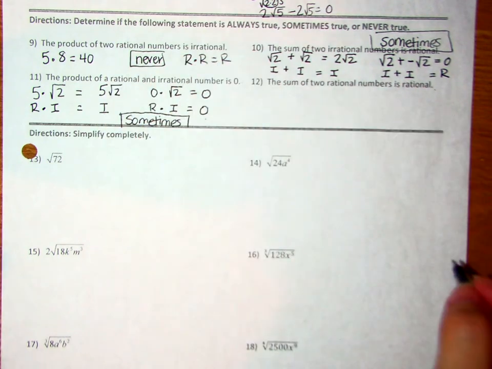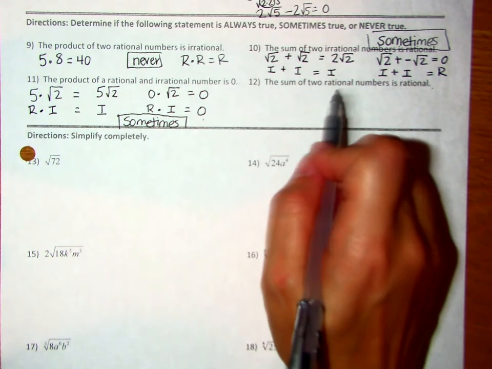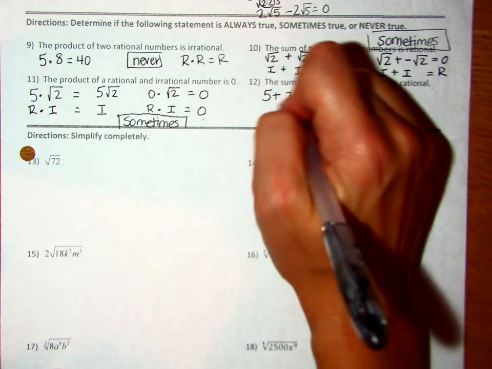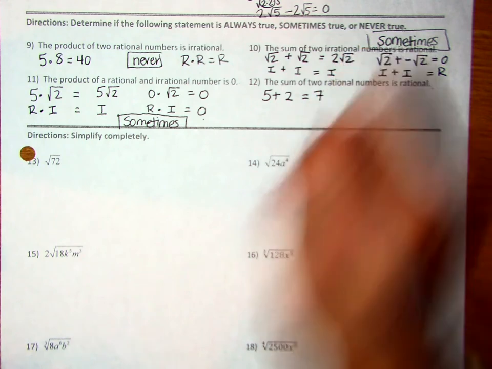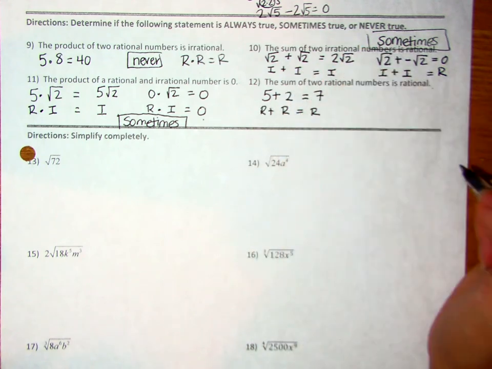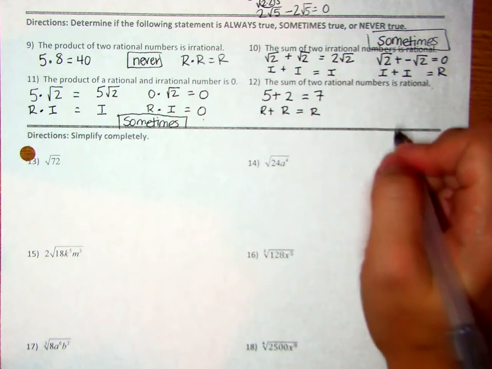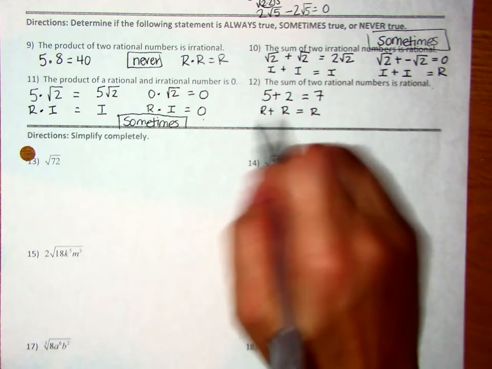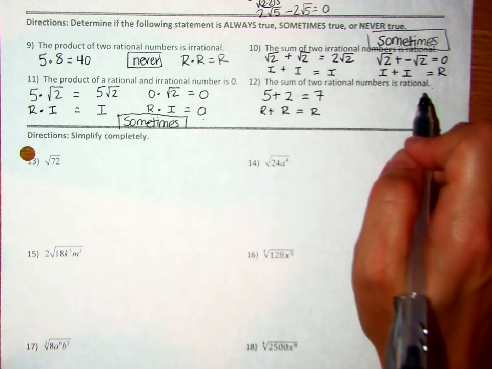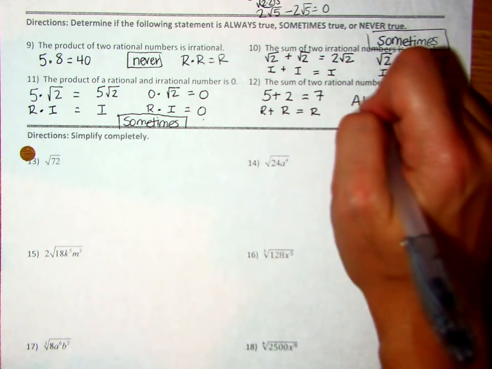All right, let's try the last one. The sum of two rational numbers is rational. So like 5 plus 2, and that's 7. So I have a rational plus a rational, and that gives me a rational. All right, can we think of any case where we can add two rational numbers together and it gives me something that is not rational? No, that's impossible, because this will always be true.